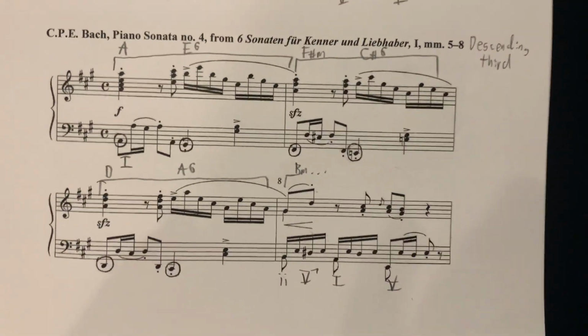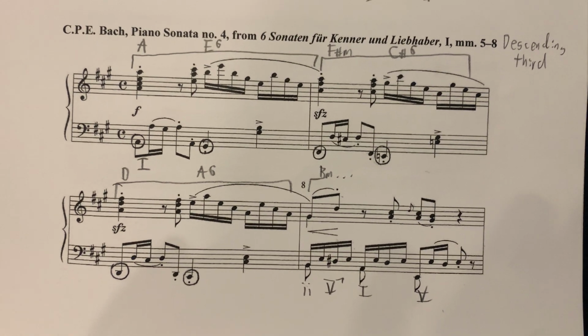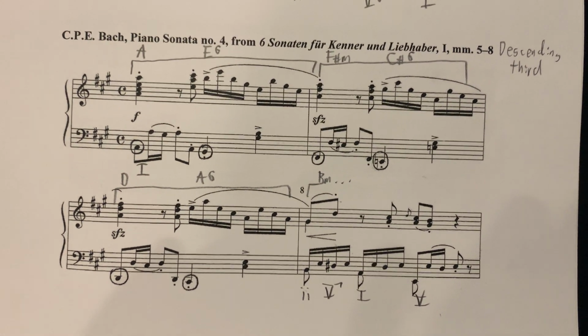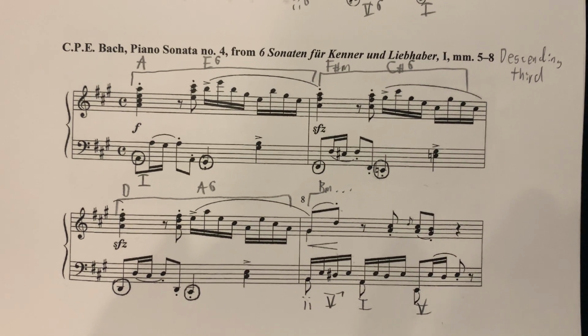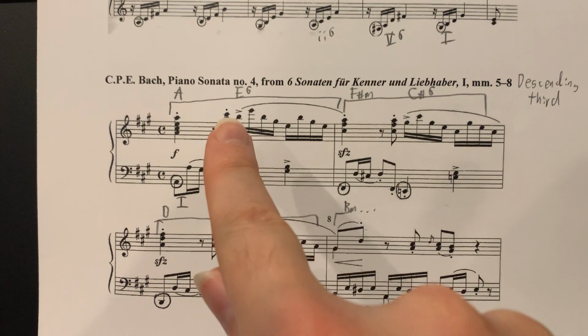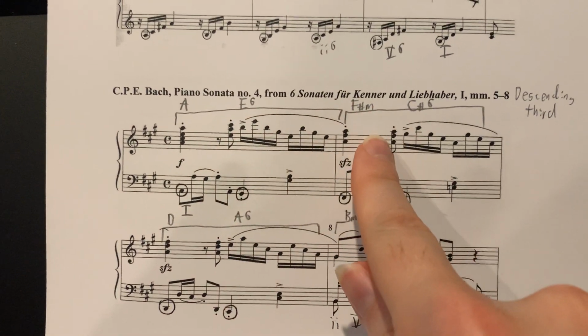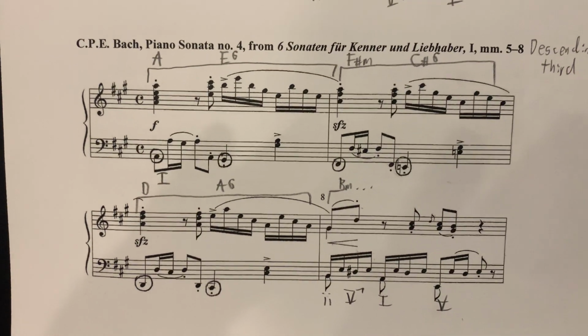All right, next up, the CPE Bach example. This is an example of the descending third sequence. If you look at my brackets, you'll see that they keep moving down by thirds. I know it's hard to tell from this first note here, but look at the second note and compare it to this chord here. And then the little flourishes, you'll see that those are moving down by thirds.